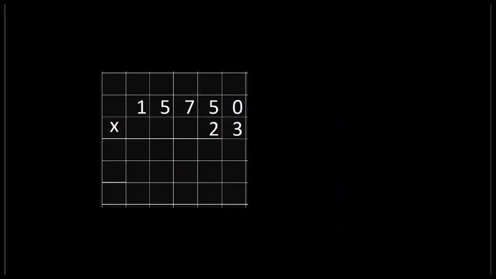Let's start by multiplying by 3. So we're going to say 3 times 0 is 0. 3 times 5, 5, 10, 15. So that's going to be 5, carry 1 over. 3 times 7, 7, 14, 21. 21 plus 1 is 22. So 2, carry 2 over. And then 3 times 5 is 15, plus 2, 16, 17. 7, carry the 10. 3 times 1 is 3, plus 1 is 4.